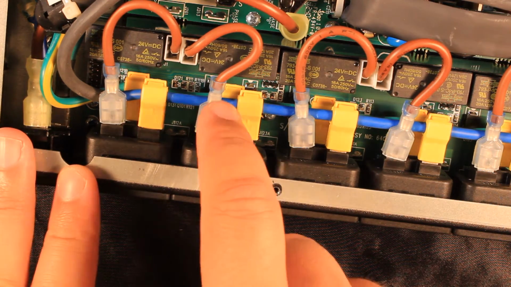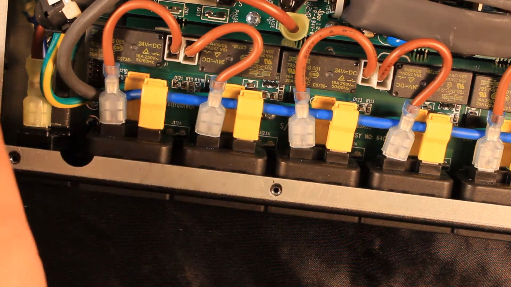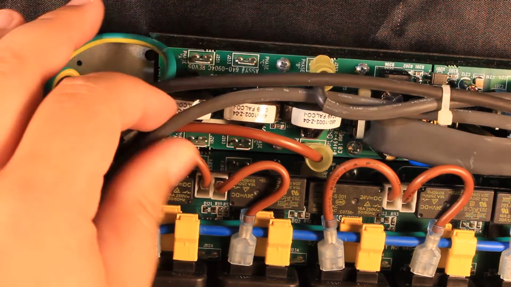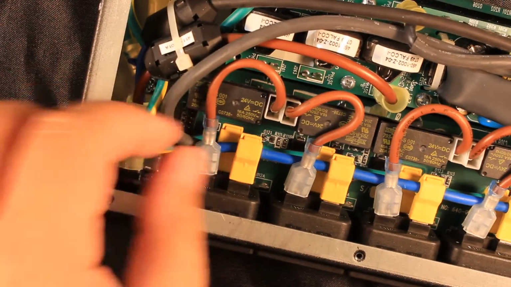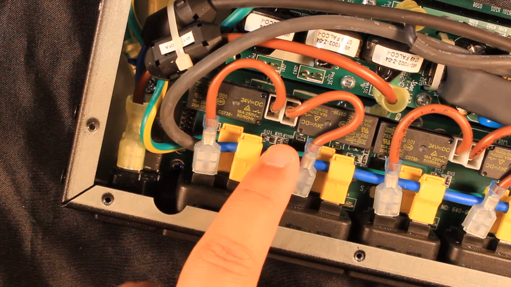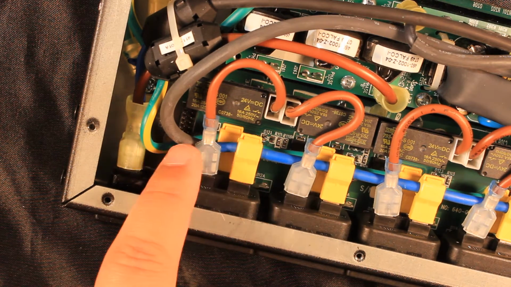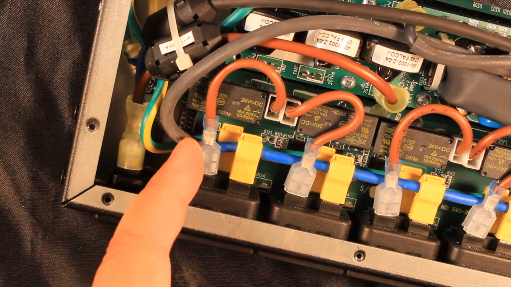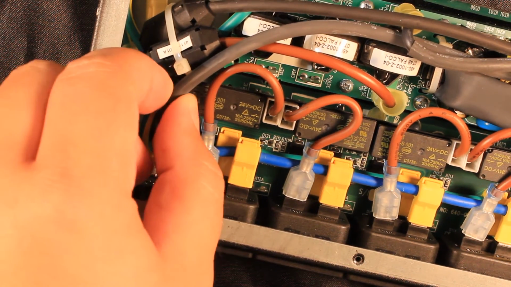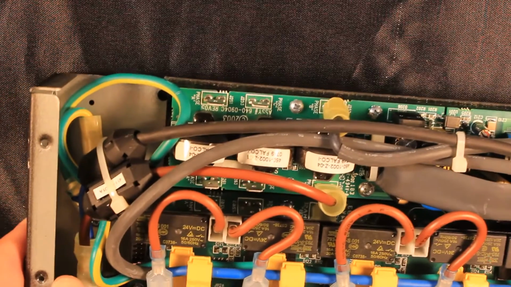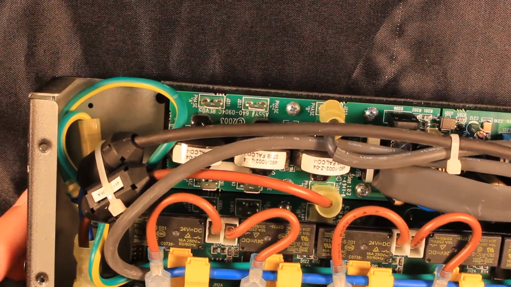In addition to these plastic boots, they are also heat shrinking all these cables here. So as you see, this is the original blue cable, the neutral wire, and then here suddenly it turns into a thicker black wire. Well, that's because they nicely heat shrunk the cable itself. I mean, yeah, I'm really positively impressed by this thing.